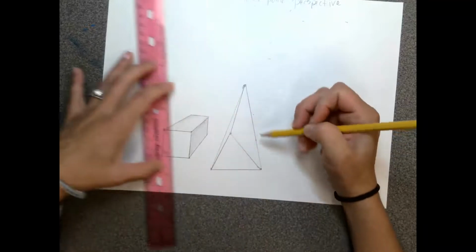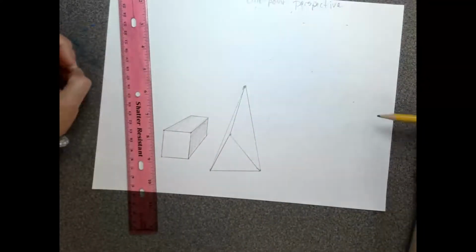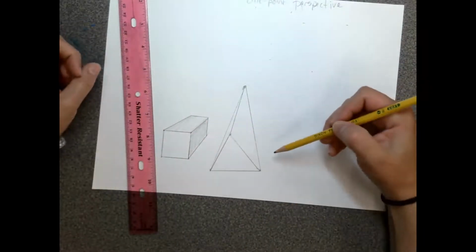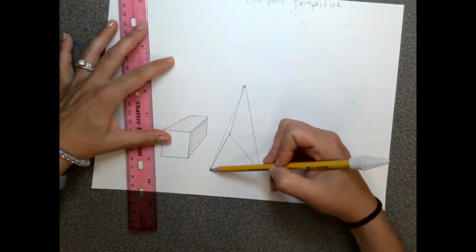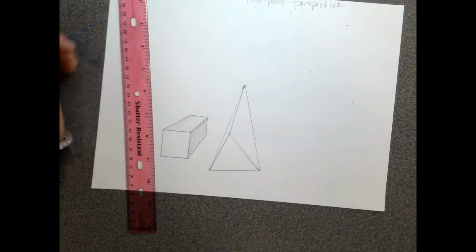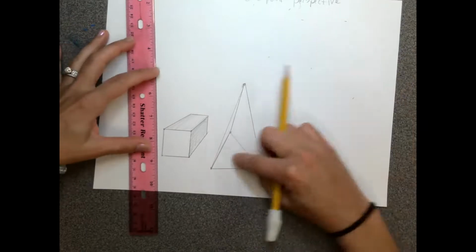Now, if it goes through the shape, you're not going to draw it. So depending on how you drew your triangle, you may only connect 2 points. Maybe the third one, it will go through the shape. It all depends on what it looks like and where it is in relation to the vanishing point.